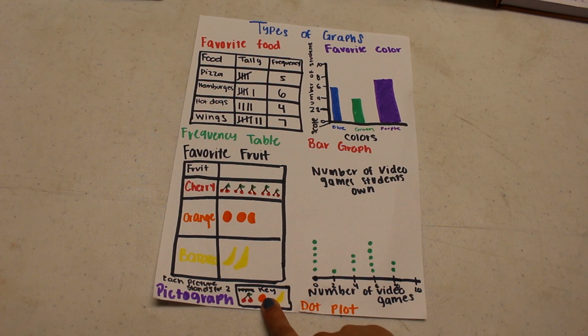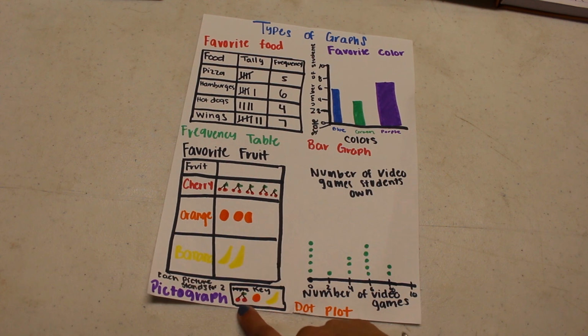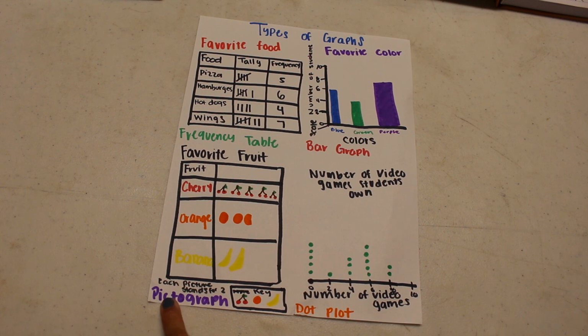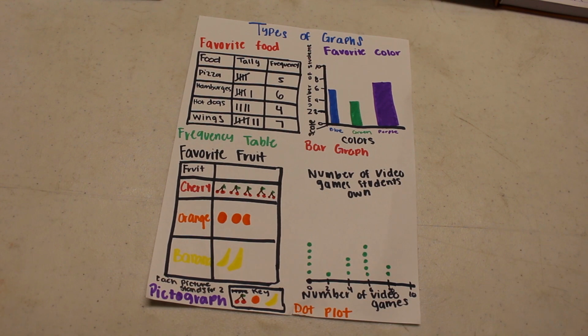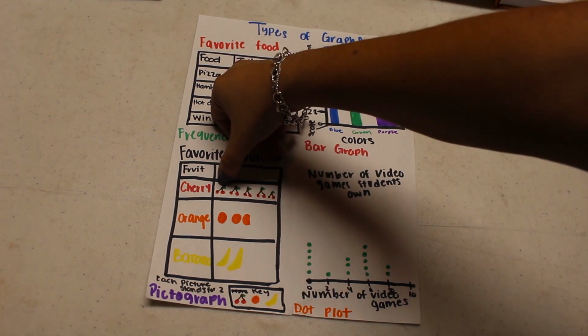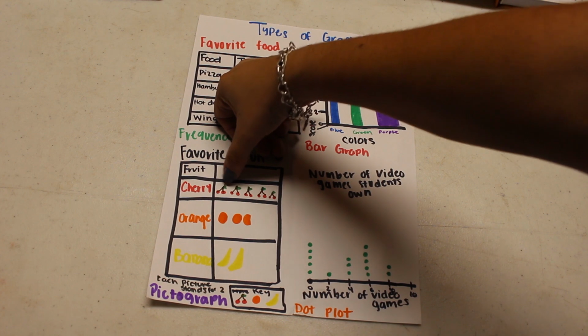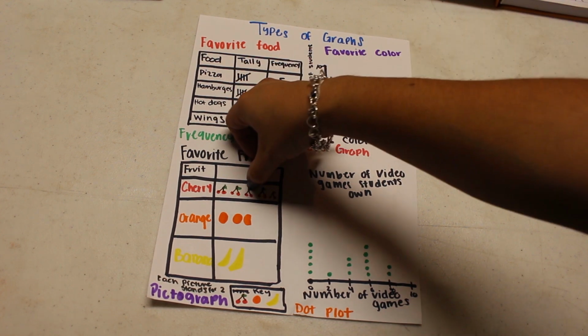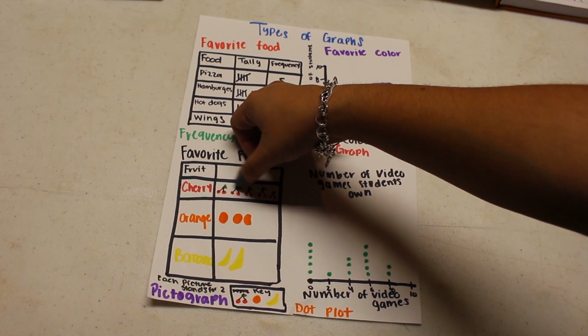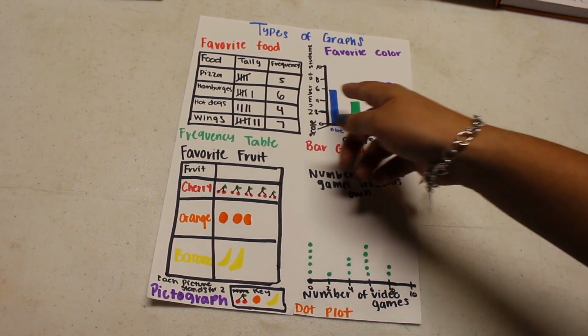And we have a key here telling us what kind of fruit we have. We also have it said that each picture stands for 2 that has been chosen twice. So this one cherry counts for 2. This one goes for 2, which goes to 4. And then this one also has 2, which goes to 6, and so on.